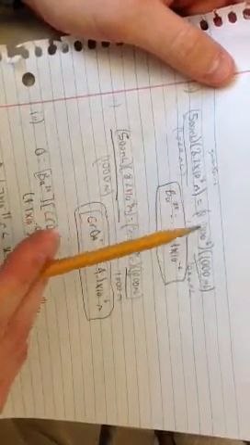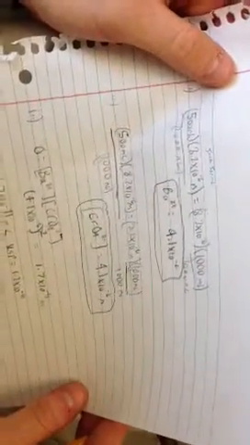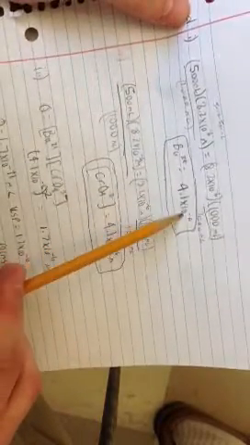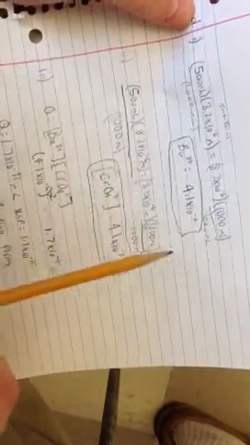Okay, so we can do M1V1 equals M2V2, and we know that 500 milliliters times 8.2 times 10 to the negative 6 molarity will equal M2 times a total volume of 1,000 milliliters. So in the end, our answer for Ba2+ is 4.1 times 10 to the negative 6.